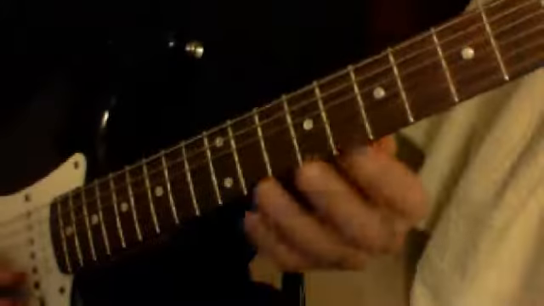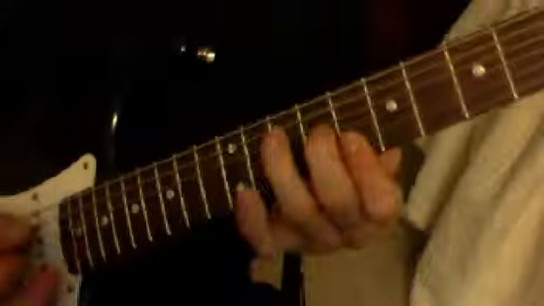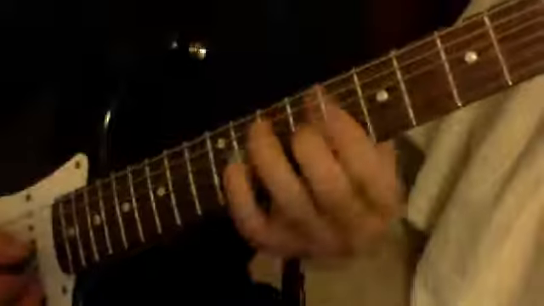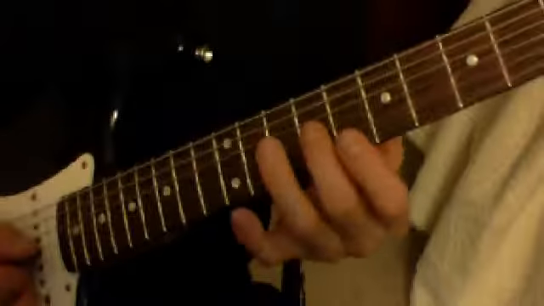In the second position, target notes are that little E shape here. Top 3 notes to E shape. So 8, 8, and 9. And if you notice this first position, the target notes are part of a G shape basically. Looks like a G chord.